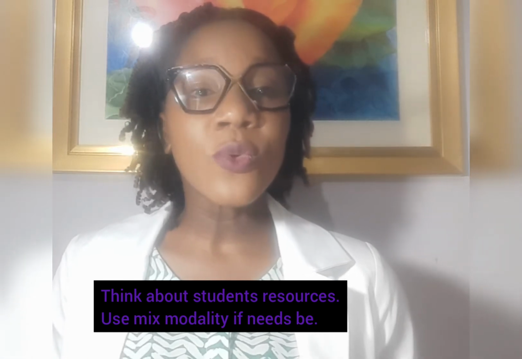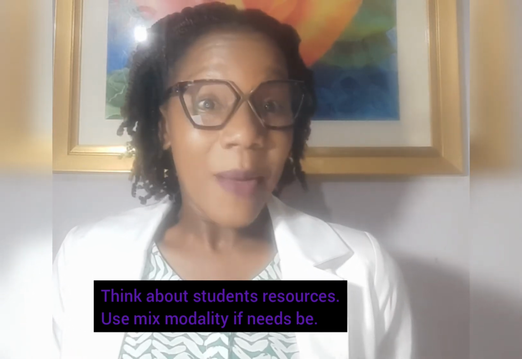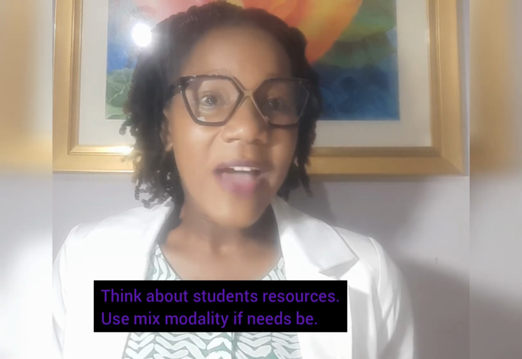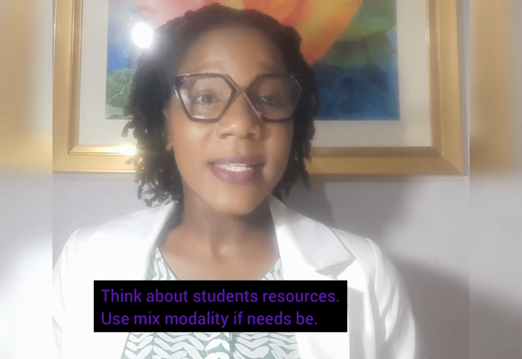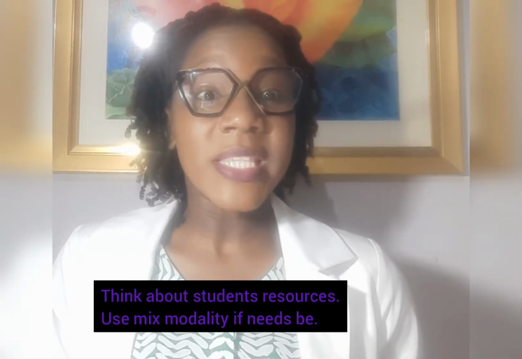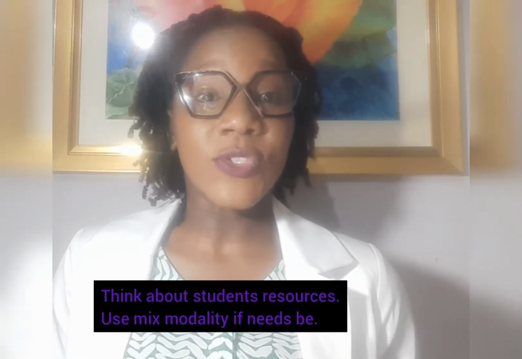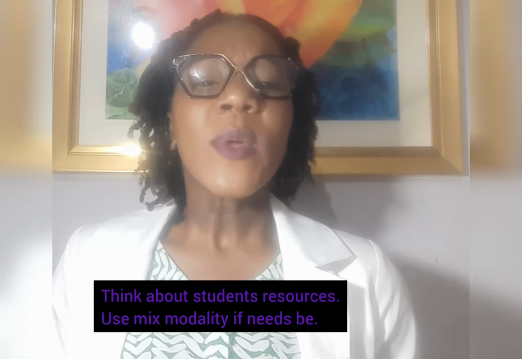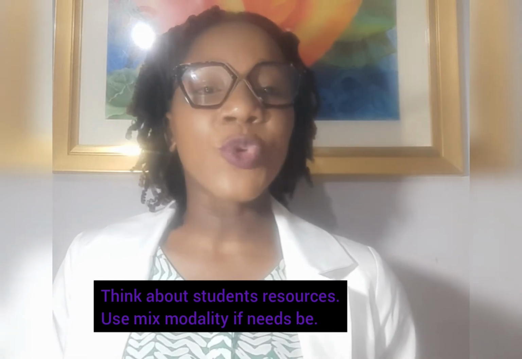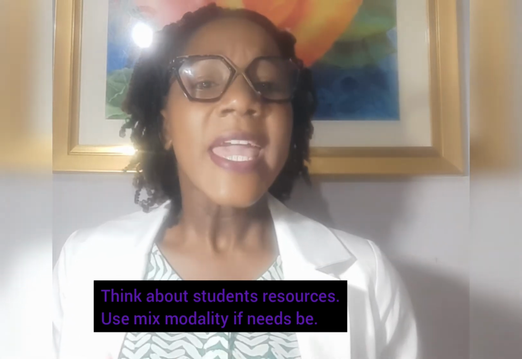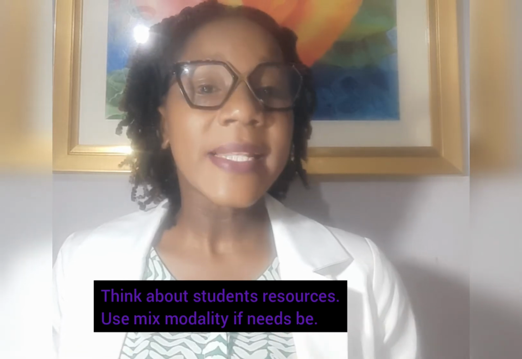If we're going to be using WhatsApp, do the students have access to a smartphone? Can they access the WhatsApp messages during the day when maybe their parents are out working and the parents are the ones who have the phones? We have to think about these many things. And so when we think about accessibility, it makes us want to plan in advance.